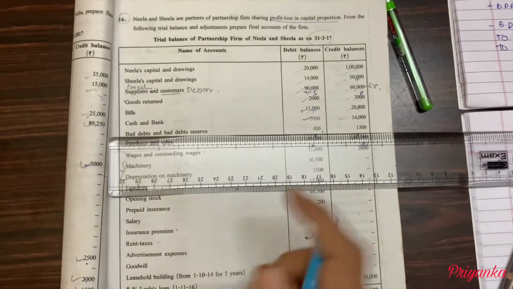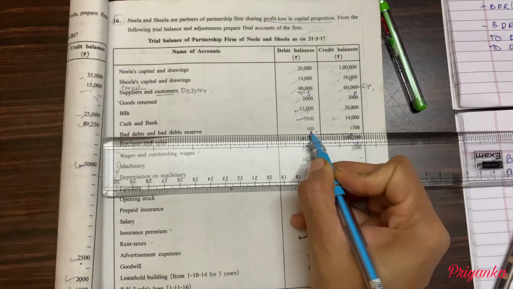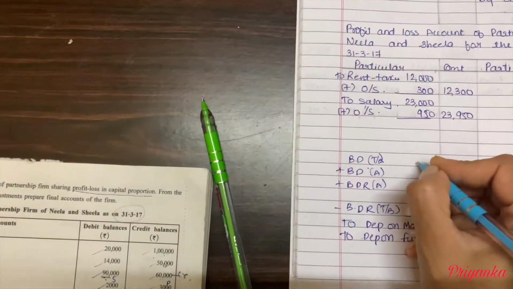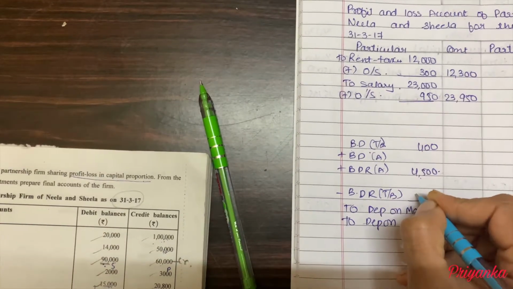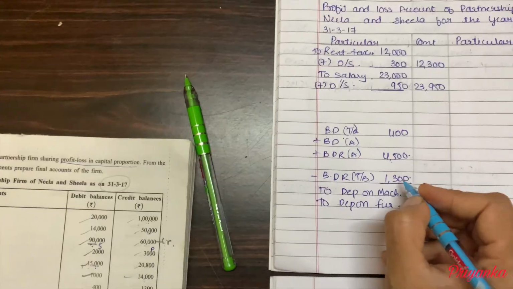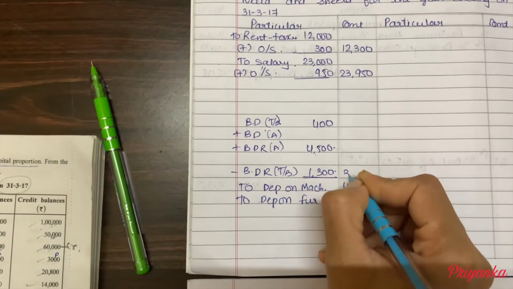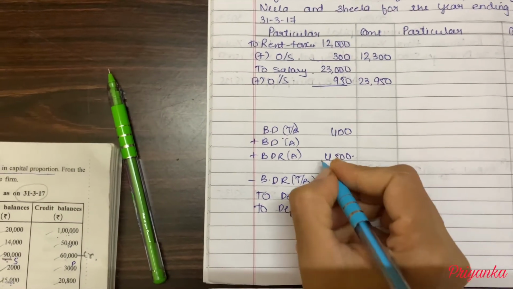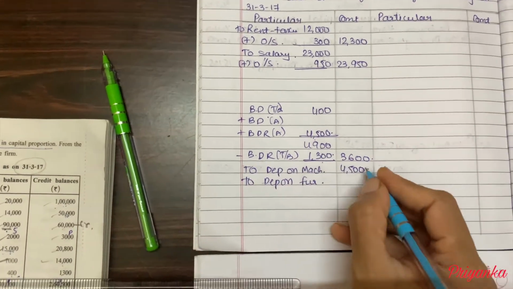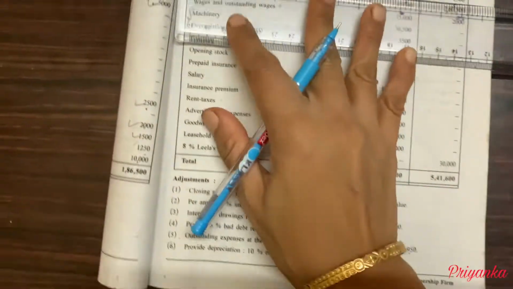Next, bad debt is your debit side, that is 400, and this is your bad debt reserve, 1,300. 400 and here comes 1,300. Your calculation comes 3,600. 4,900 minus 1,300, it is 3,600.